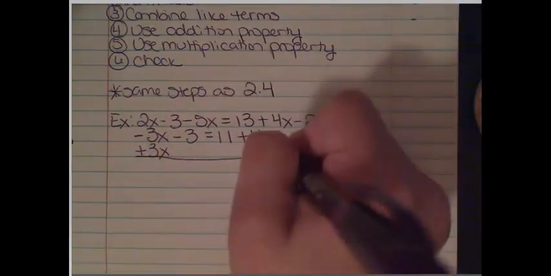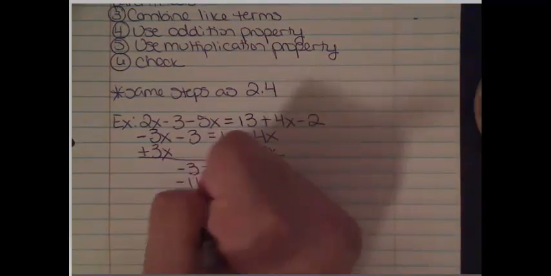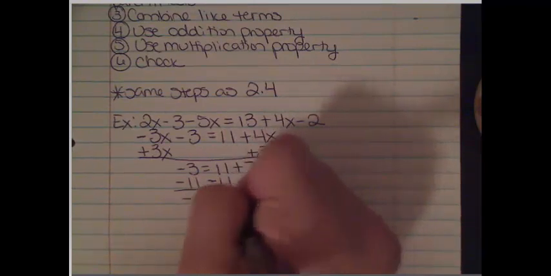By doing that, that'll get rid of the x's on this side and just leave a negative 3, and that'll equal 11 plus 7x. Okay, still trying to get x by itself, so we're going to subtract 11. Give us negative 14 equals 7x.